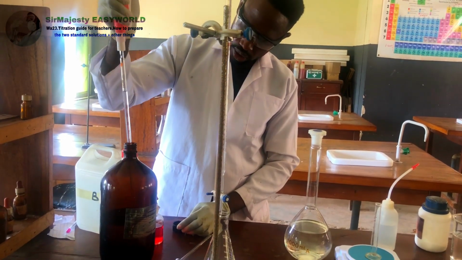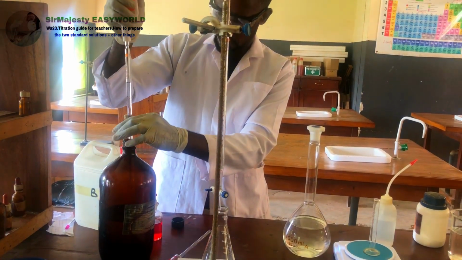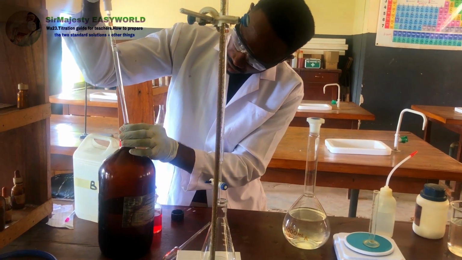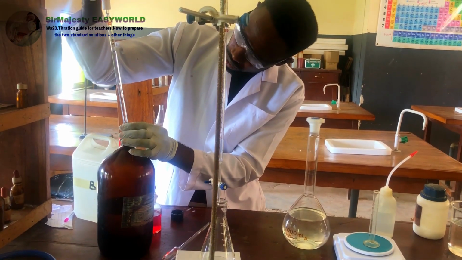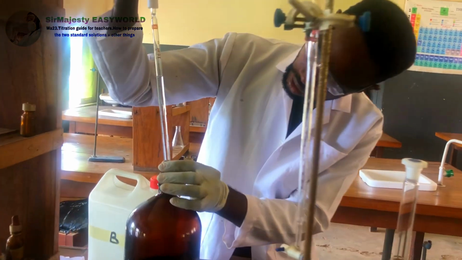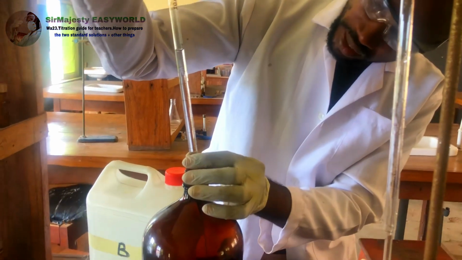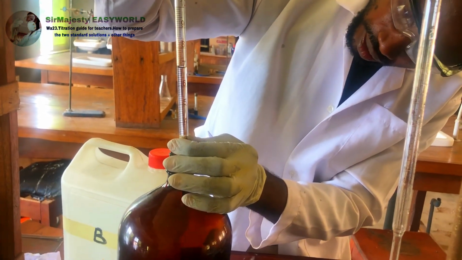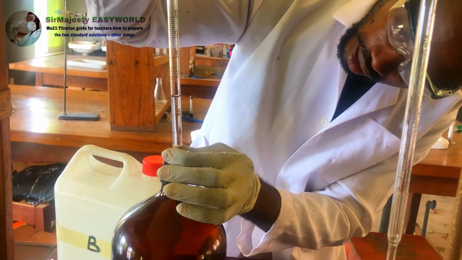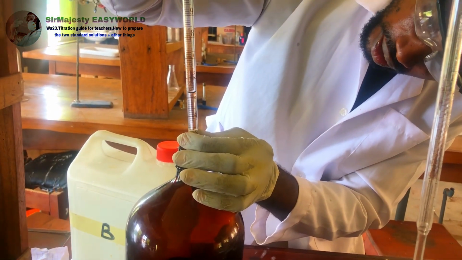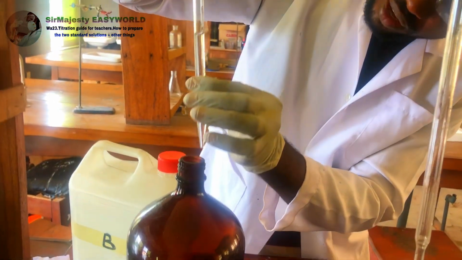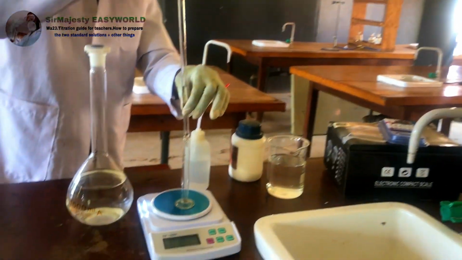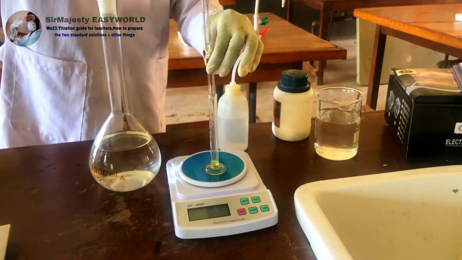There are air bubbles. I'll avoid that. This is 10 mil. I want to add 5 mil to it. So I do it in 2 ways. Let me wind down to 5. I think the reading is clear in the camera. Okay, that's 5 mil. I'll transfer the 5 mil into this cylinder and know the new mass.